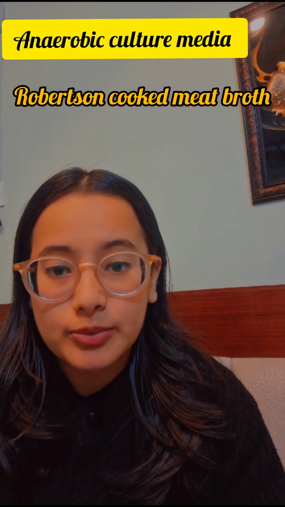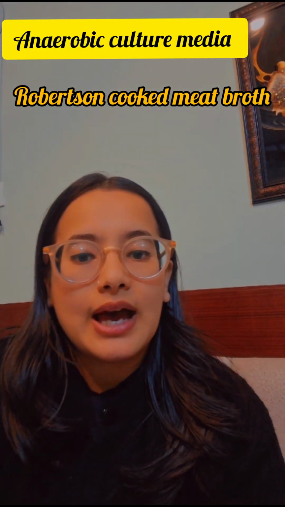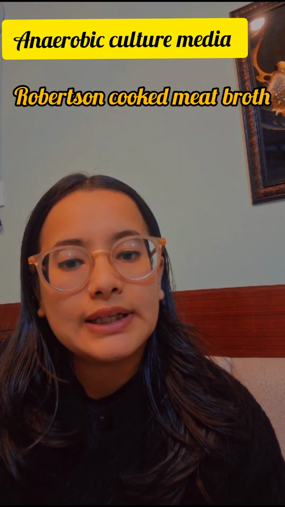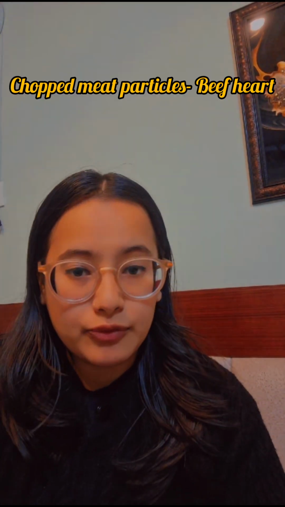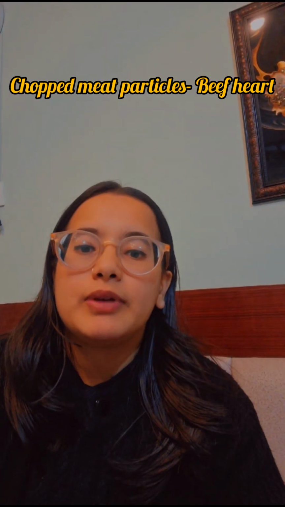Now, in this also you differentiate between lactose and non-lactose fermenter groups of bacteria, but here it is used for the urine sample. Then at last we have the anaerobic culture media. In the anaerobic culture media, we have the example that is Robertson cooked meat broth, which basically contains beef meat particles, meat extract, beef heart, and it has glutathione and unsaturated fatty acids. So basically it is for the growth of the bacteria which require anaerobic conditions.